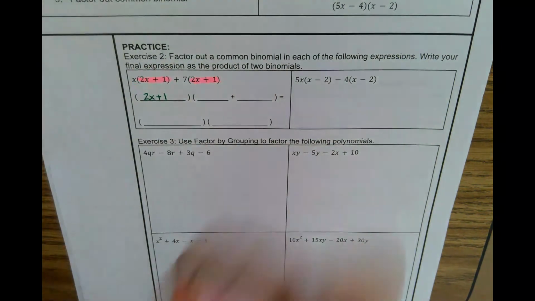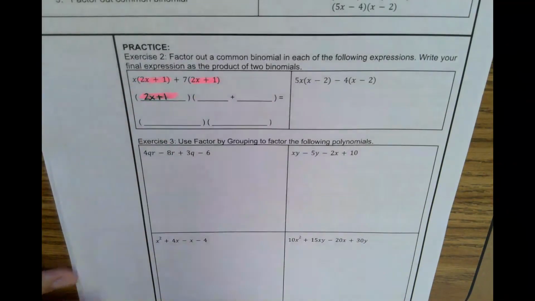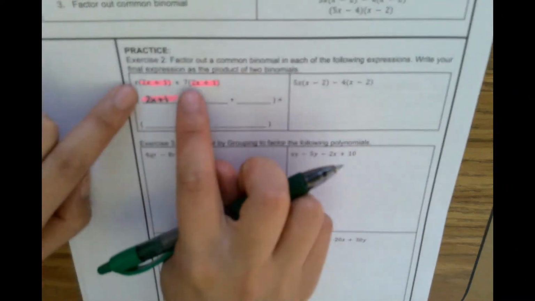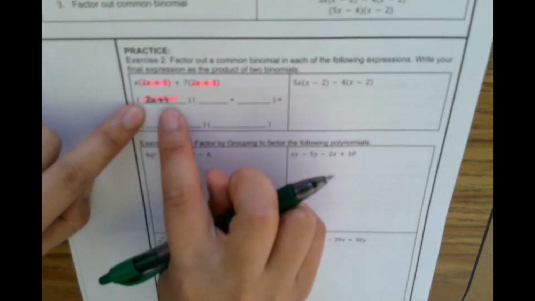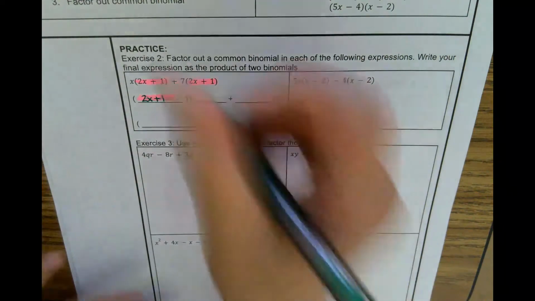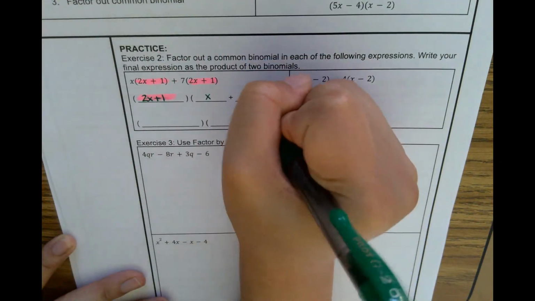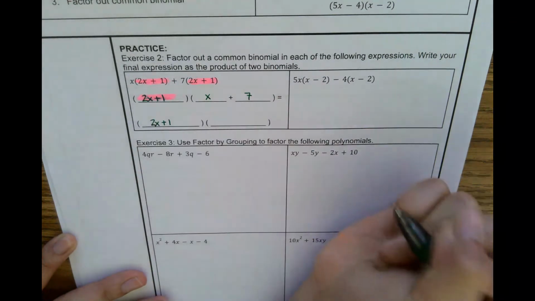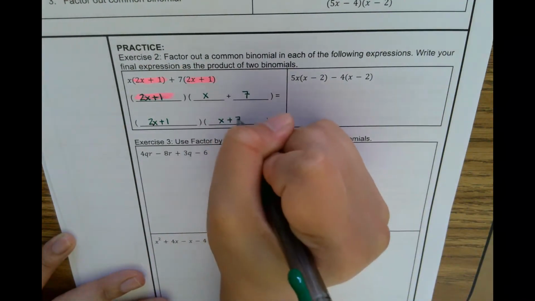And then, remember, kind of like when we were factoring out GCF, we write what we're left over with. Once I pull out that 2x plus 1, I have an x and a plus 7 left, and so we just write it as 2x plus 1 times x plus 7.